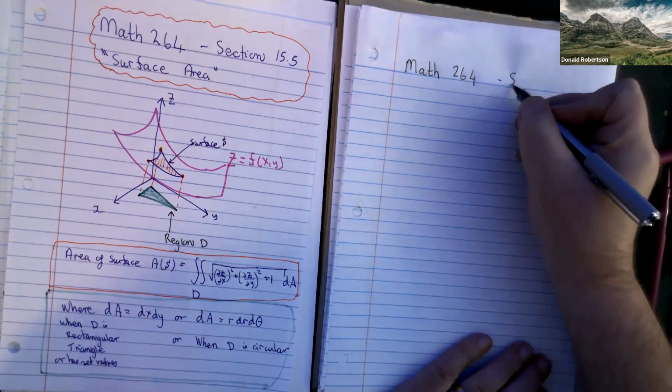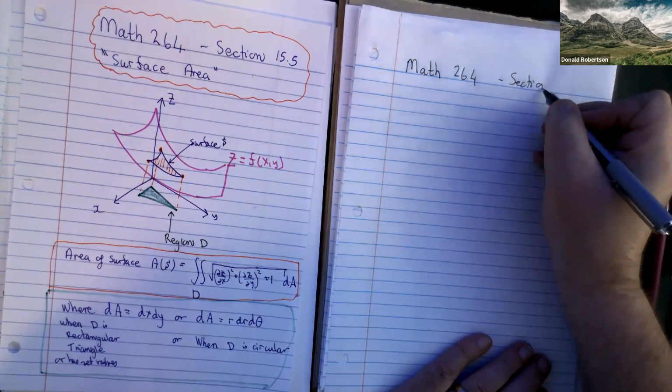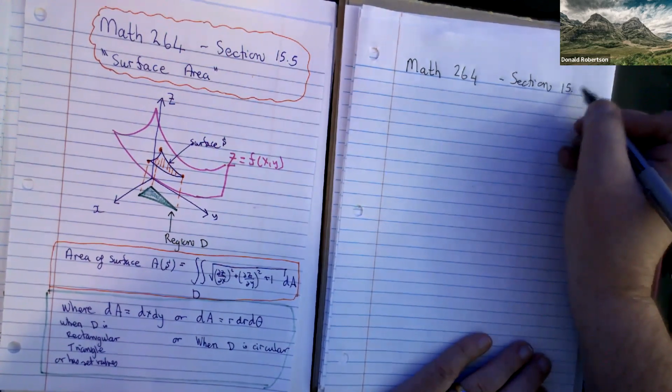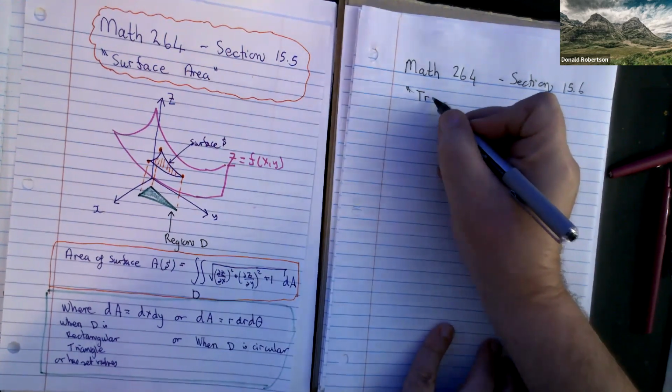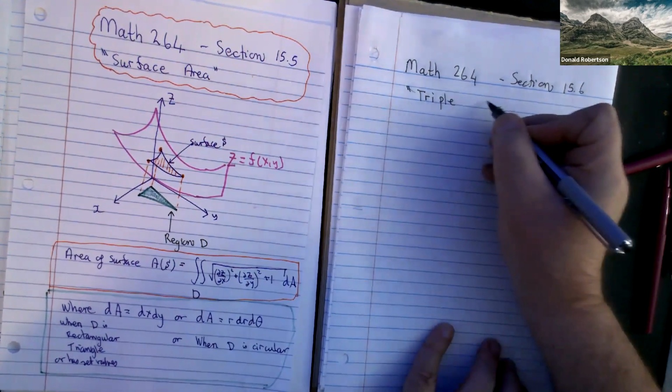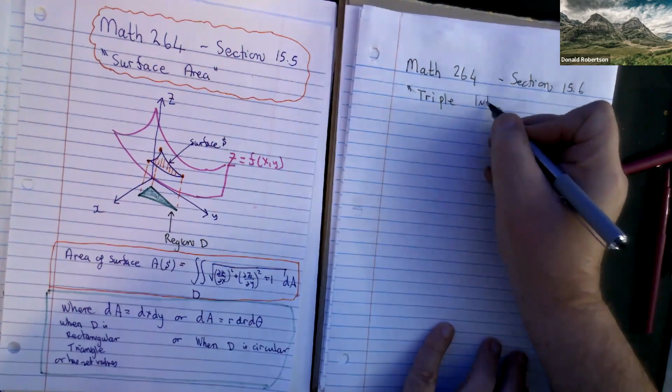And the last section is going to be section 15.6, which has a very uninspiring heading. It's triple integrals.